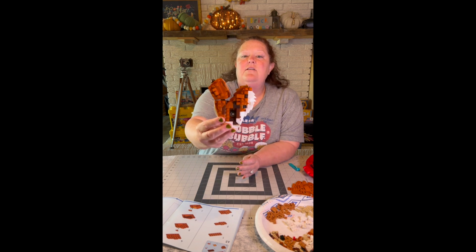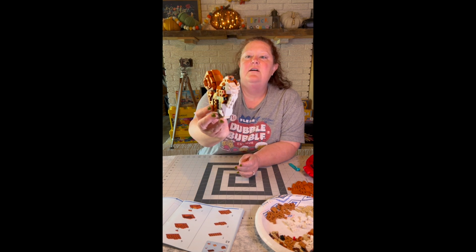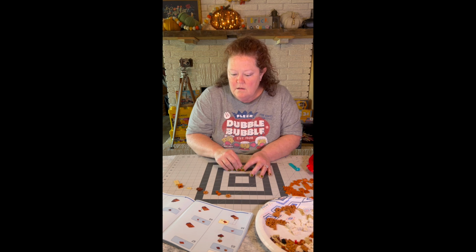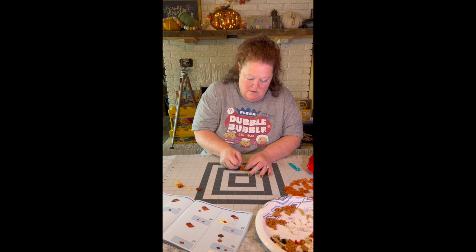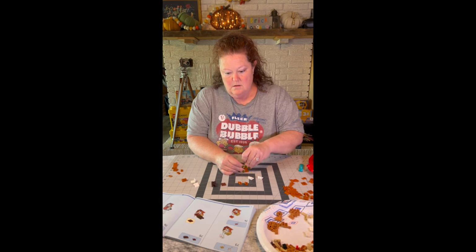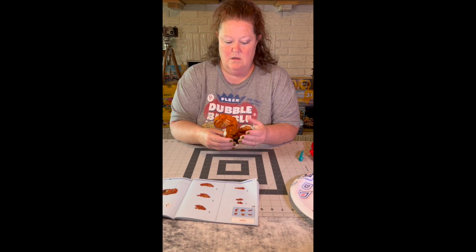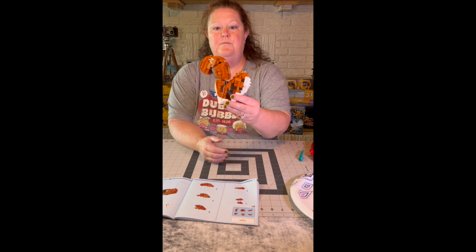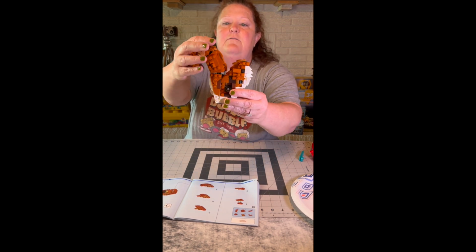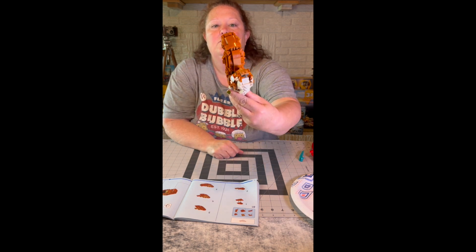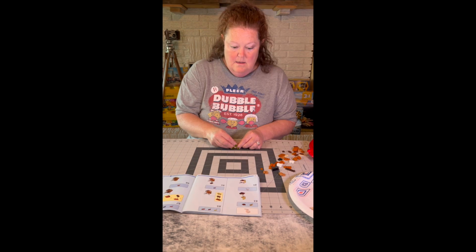So I think we've just attached the tail to our squirrel. That's pretty cool. It's pretty heavy. Very cool. So there we go. Big fluffy tail. That's very cool.